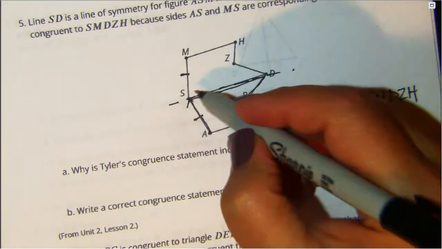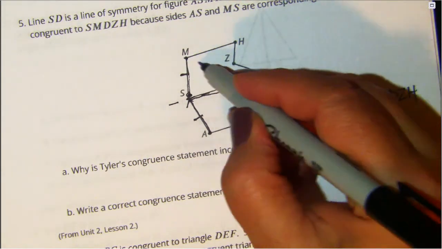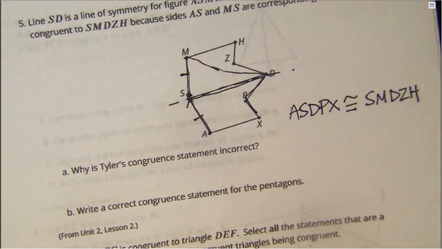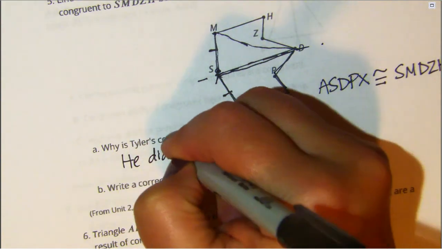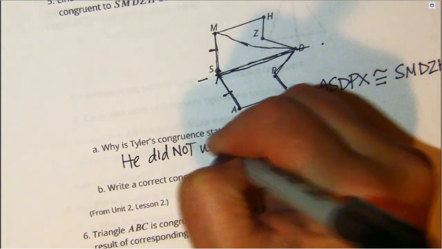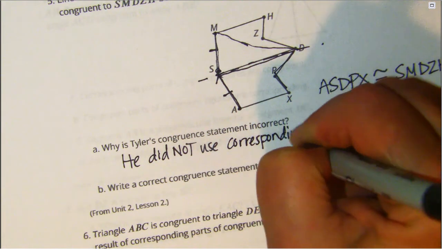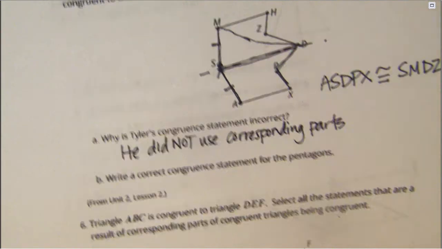Look at this one. He starts here and goes to M, and then he cuts across to D. That's not in the correct order. He did not use corresponding parts. Write a congruent statement that would be correct.